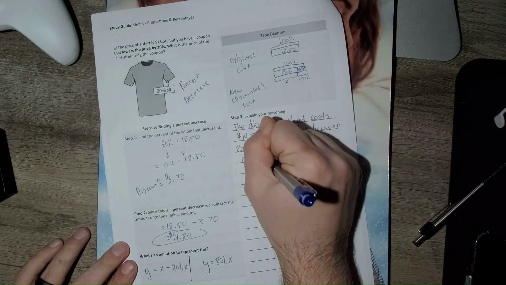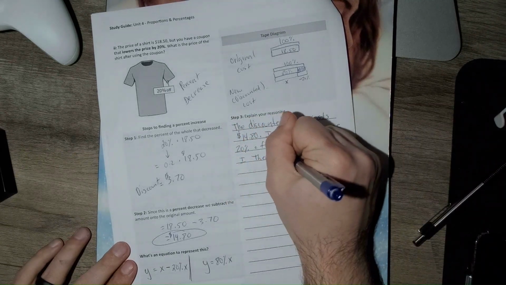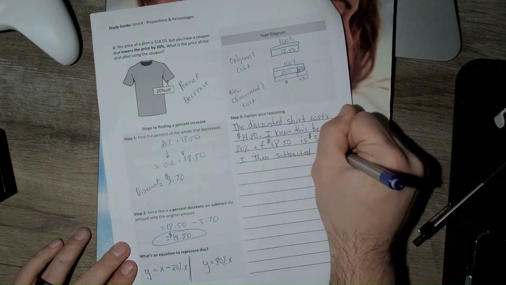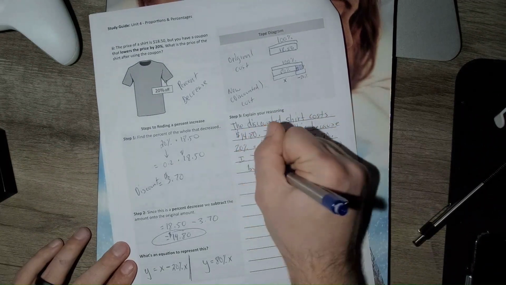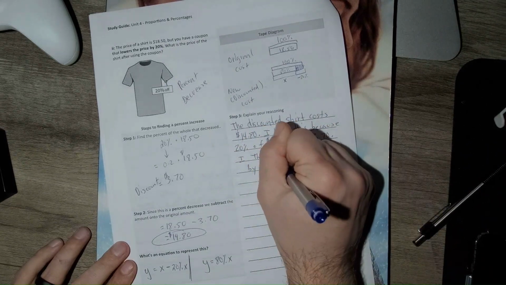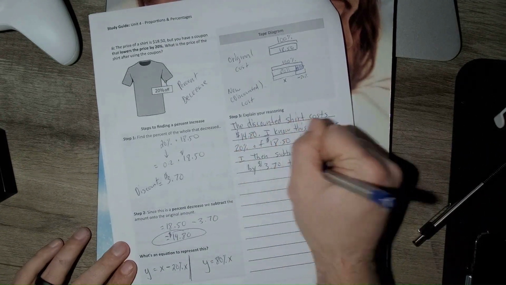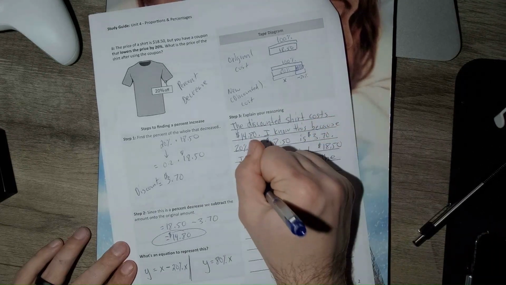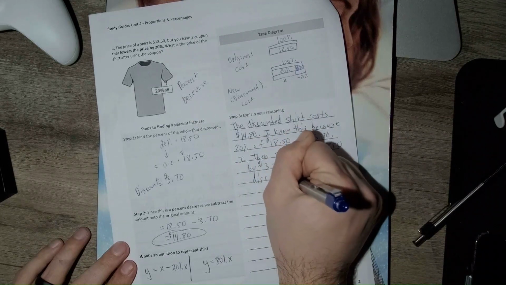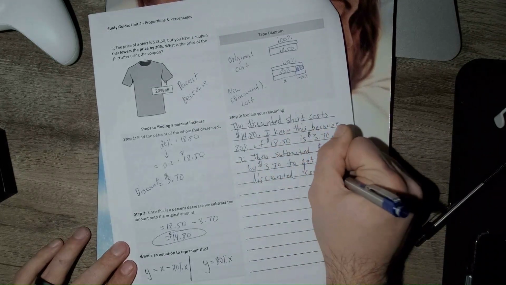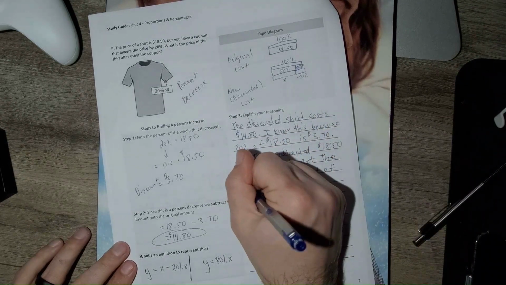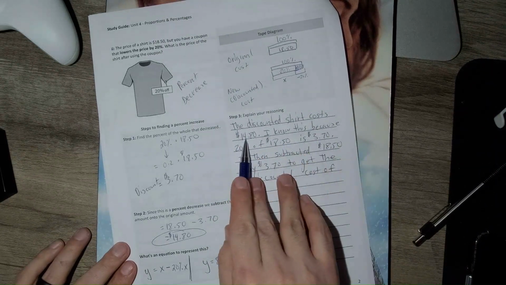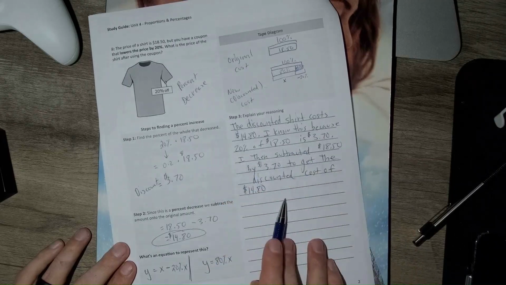I then subtracted $18.50 by $3.70 to get the discounted cost of $14.80. So we say our answer, and then I know this because, our reasoning.